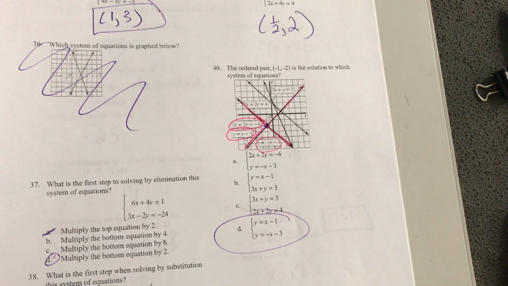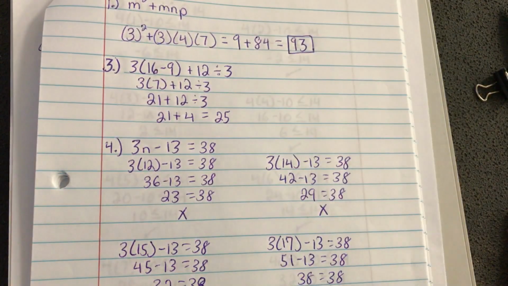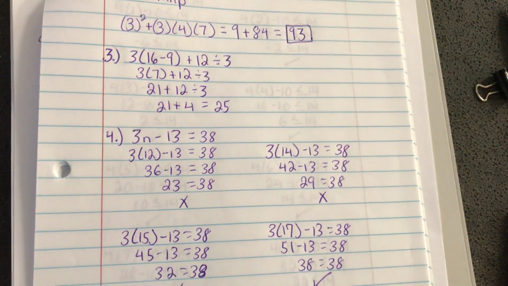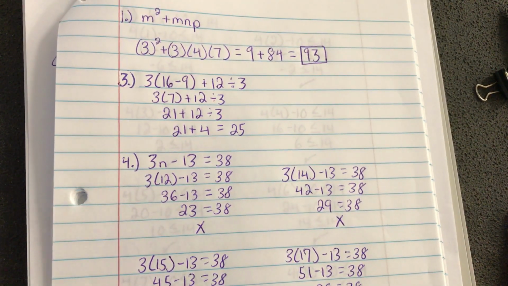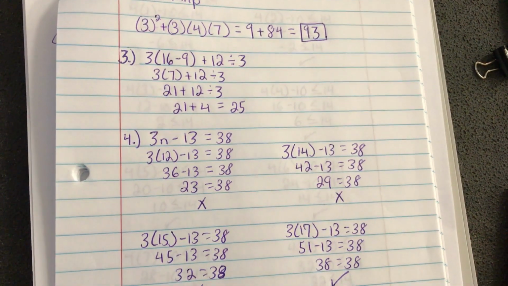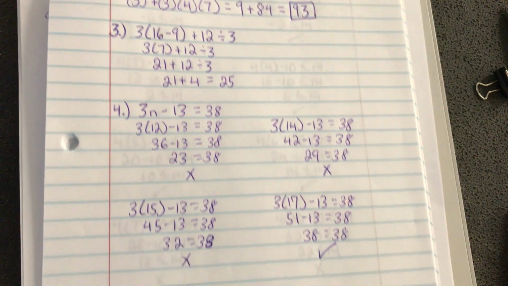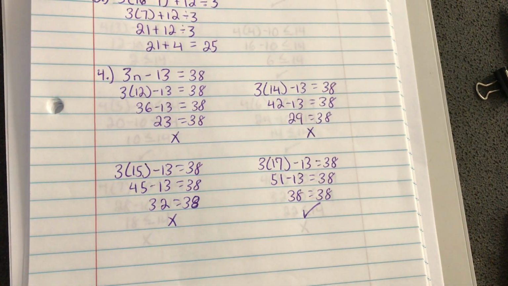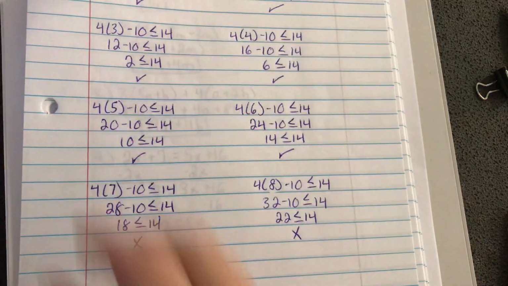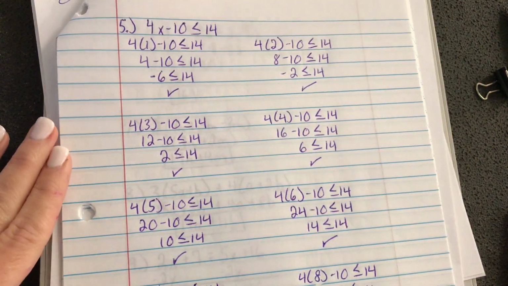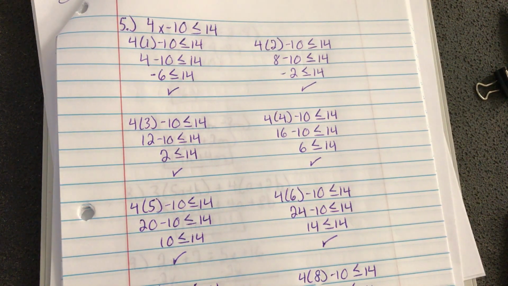Okay, so let me go through and let me show you the work. What I'm gonna do is I'm just gonna put it on the screen. And then when you need it, you can go back and you can look at it. Pause the video when you need to look at a problem. This is the one that you're filling in the variables to figure out what is less than or equal to 14.